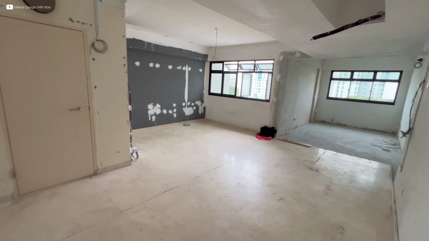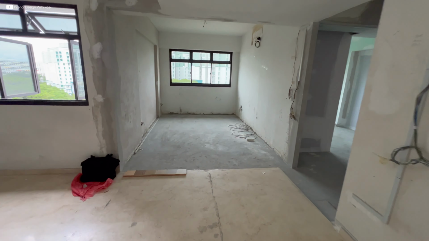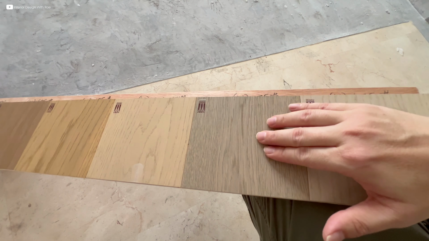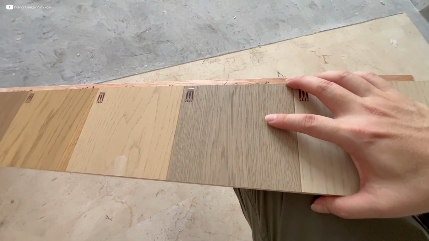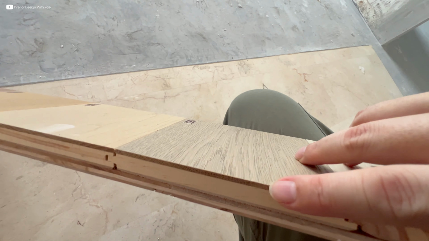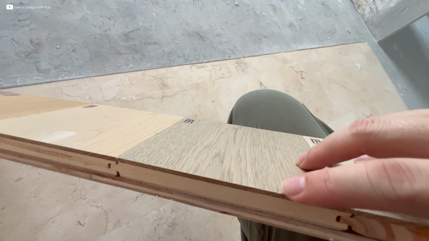So come to the engineered wood flooring. What is engineered wood flooring? I have a sample here. This wood is actually oak wood. It's a solid oak wood, but it's very thin, about 3 to 4 mm thick, as you can see here.